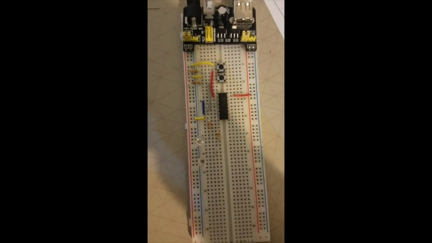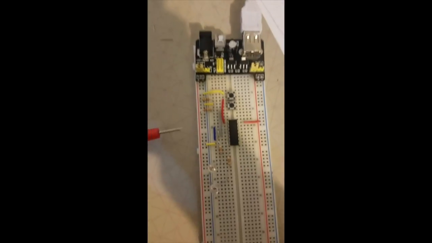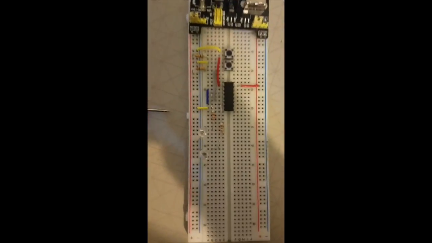Hello and welcome to my Lab 7 SR latch. This is Eliza Cohn describing the schematic for what's going on.